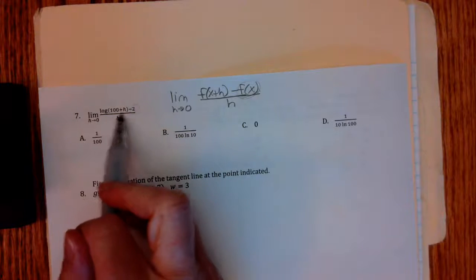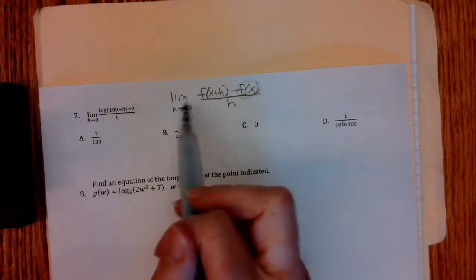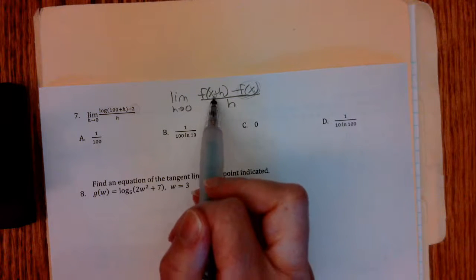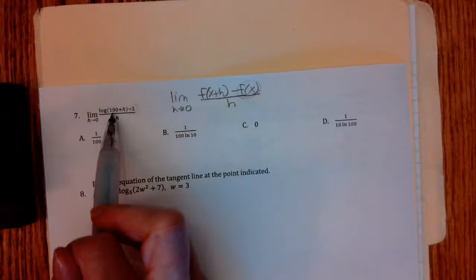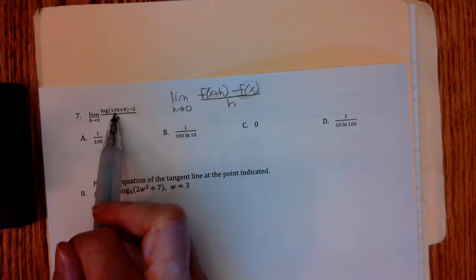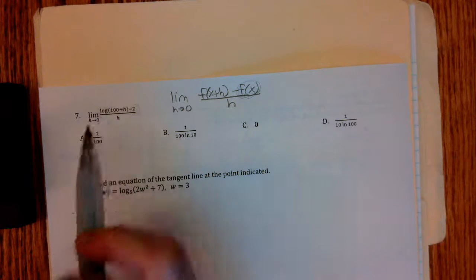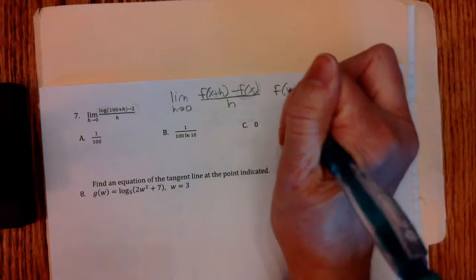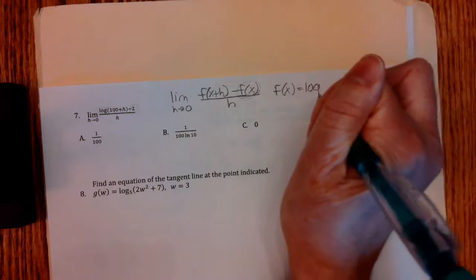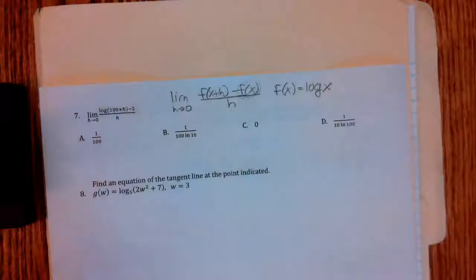So now I'm going to trace back over here and say, okay, what is that function and what is its input? I'm looking for the a plus h or the x plus h, which is right here. So I'm evaluating the logarithm at 100. Well, what is my function? There it is on the outside. F of x is equal to the log, common log of x.